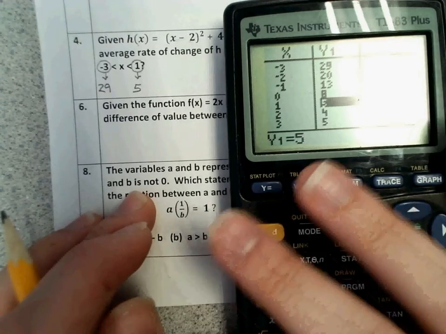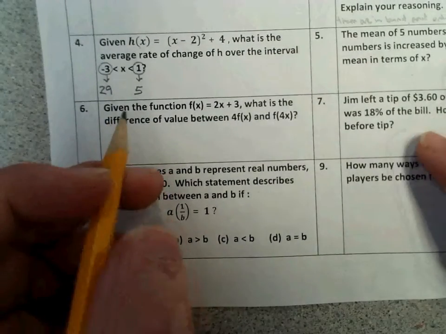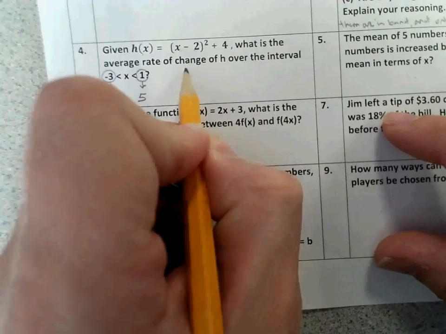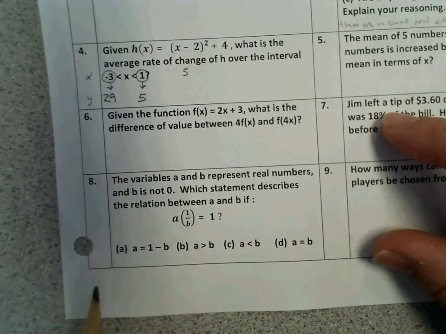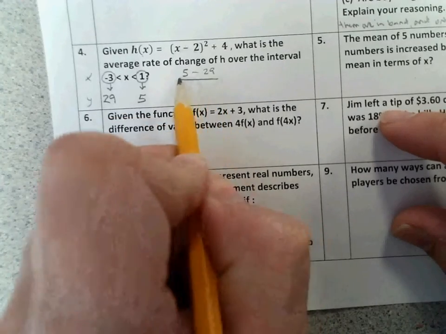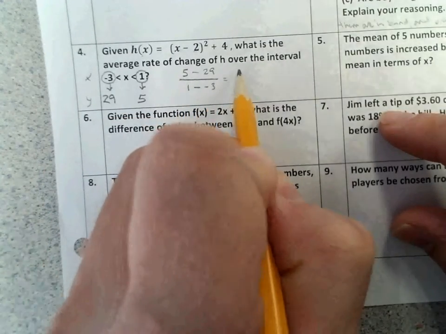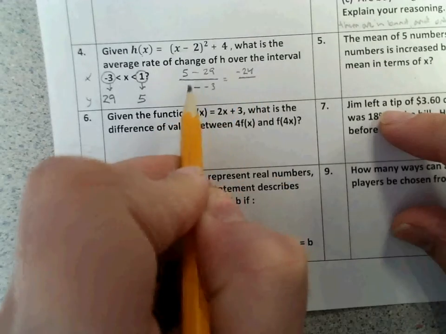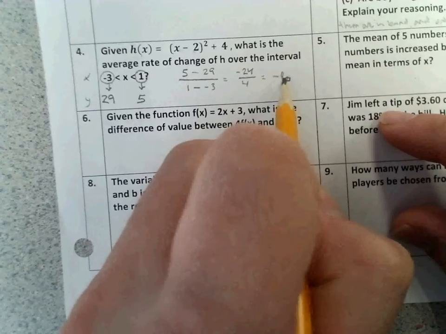Now the average rate of change means basically the slope. Slope is y2 minus y1 over x2 minus x1. So y2, 5, these are your x's, these are your y's. y2 minus y1 over x2 minus x1. So that would be -24, and 4, -24 divided by 4 is -6.